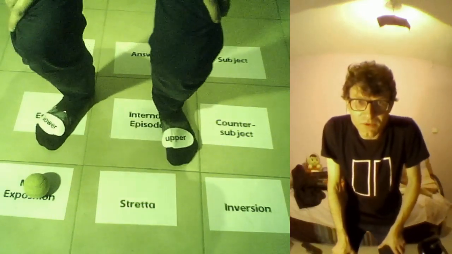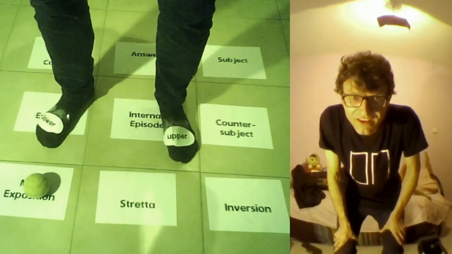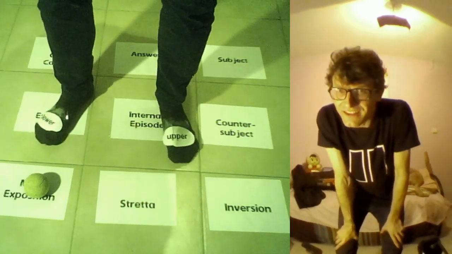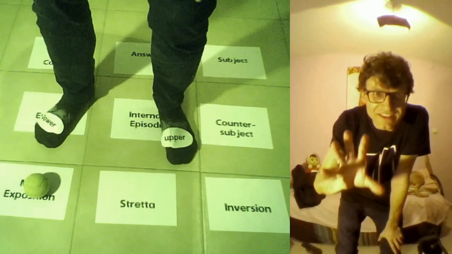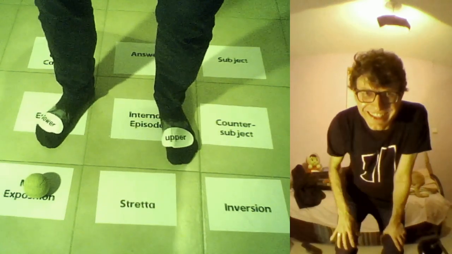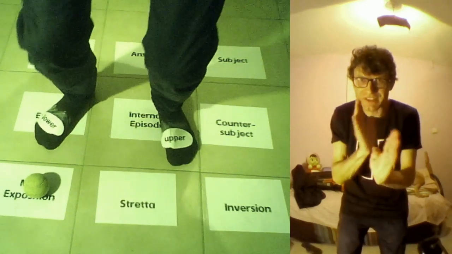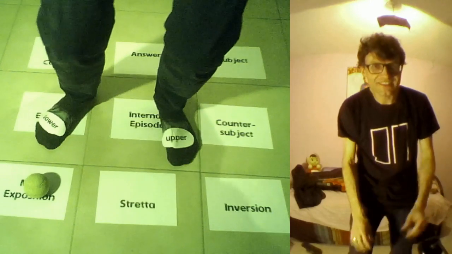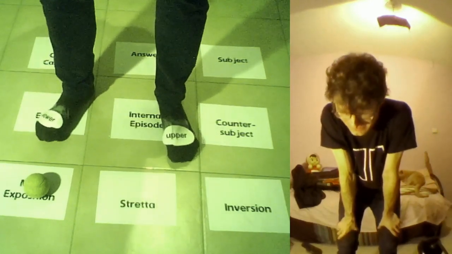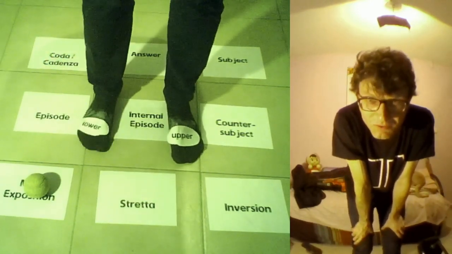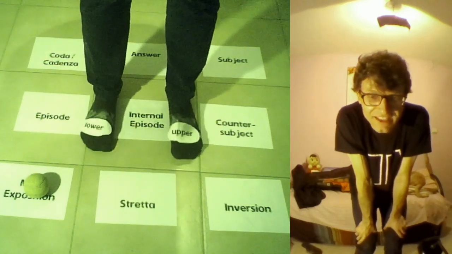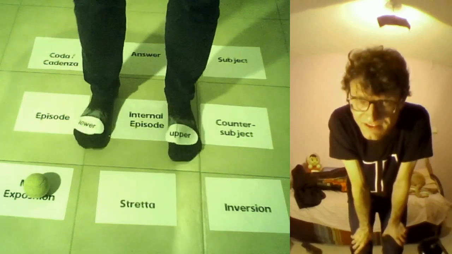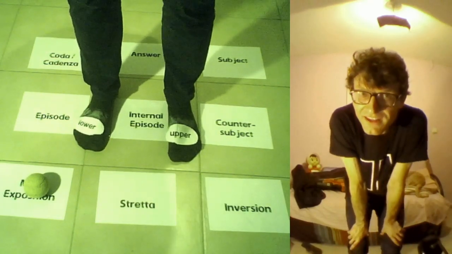I'm very happy that it worked with the cameras, although the picture is not the most amazing colors and the best HD quality, but at least I could do this whole thing with the split screen. So I hope you enjoyed it and you got some insights into the fugue, maybe got more interested and want to know more about it. Let me know if you have questions, and if you have answers, of course, let me know.